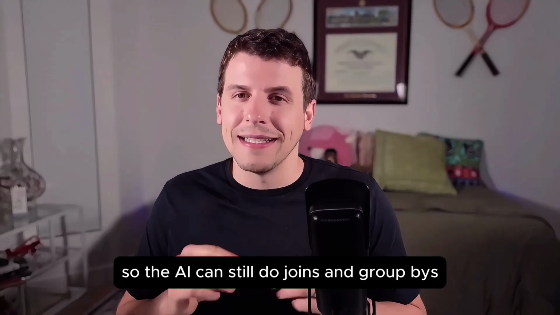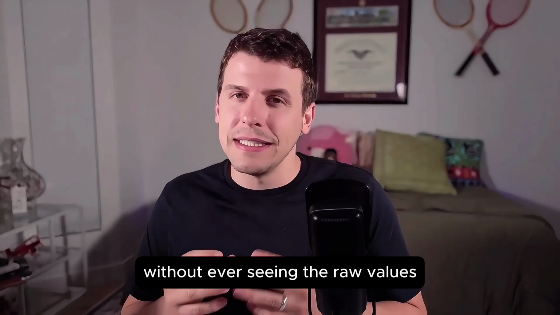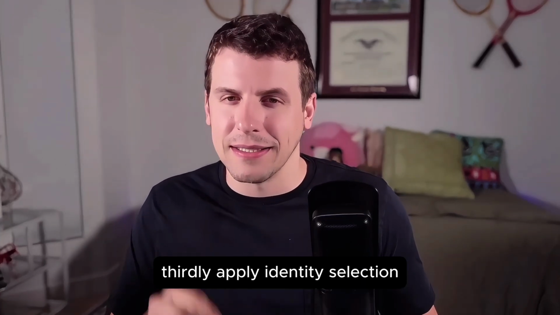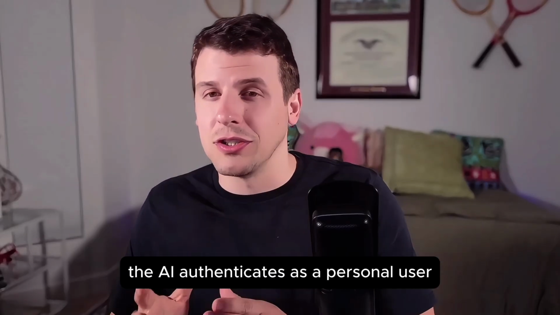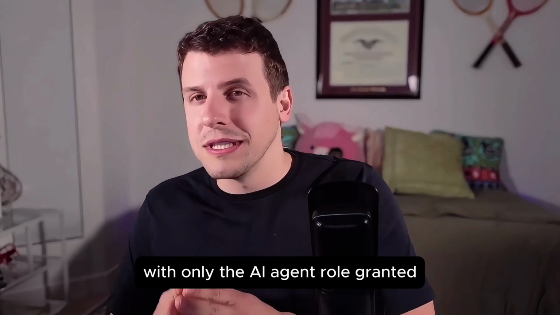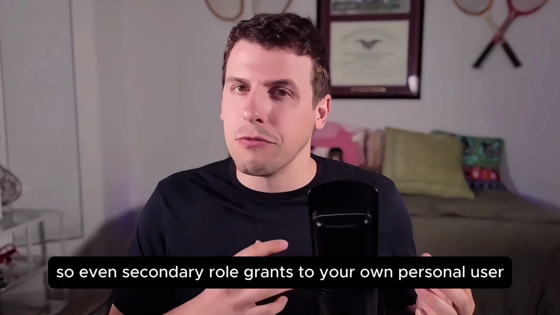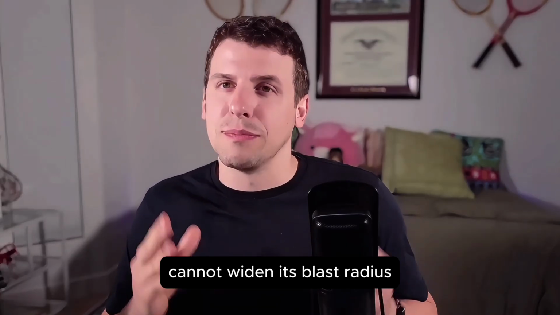So the AI can still do joins and group bys without ever seeing the raw values. Thirdly, apply identity selection. The AI authenticates as a personal user with only the AI agent role granted. So even secondary role grants to your own personal user cannot widen its blast radius.